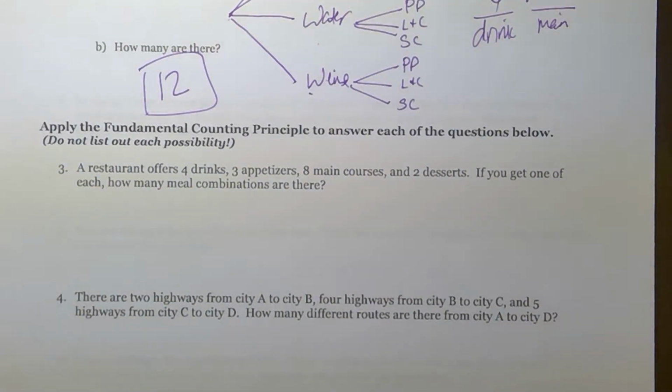For problems 3 through 10, we're told to apply the fundamental counting principle to answer the question and not list out each possibility. So we don't need to give an organized list or a tree diagram for the next few problems. But we do have different sets of choices, so we're going to be using the fundamental counting principle.